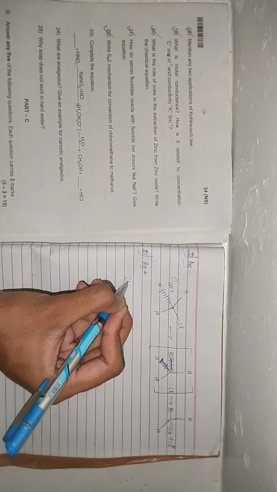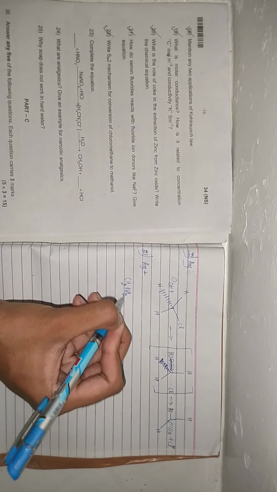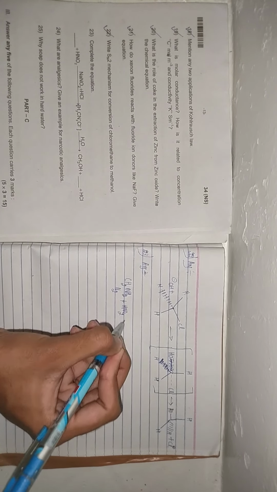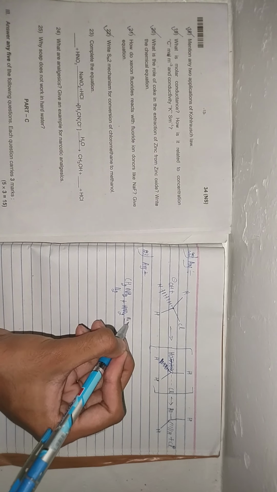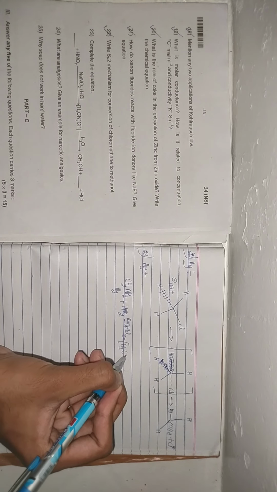So CH3NH2 plus HNO2, that is NaNO2 plus HCl, gives H3CN2 plus Cl minus, and Cl minus with H2O gives CH3OH plus N2 plus HCl.